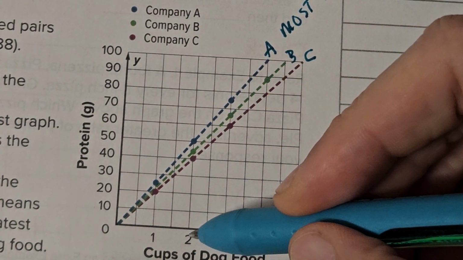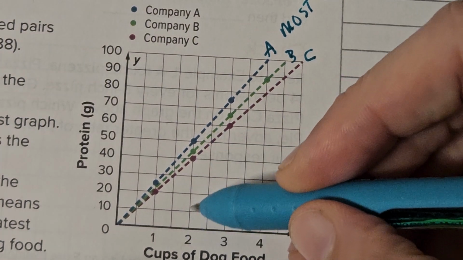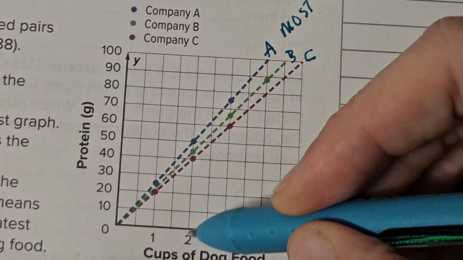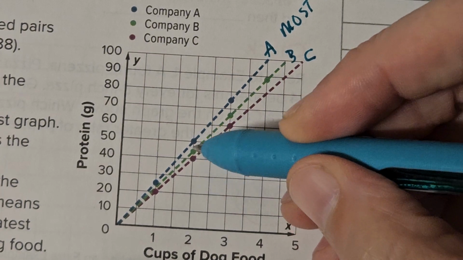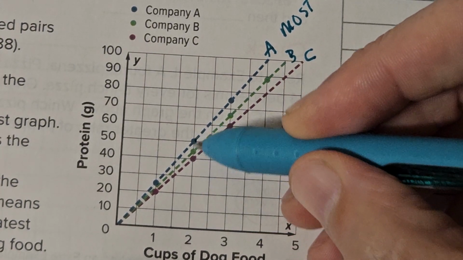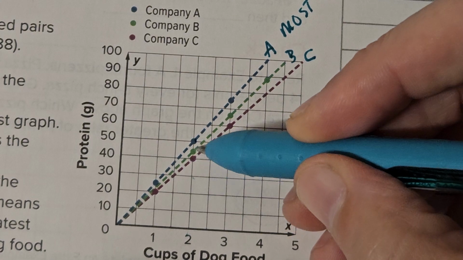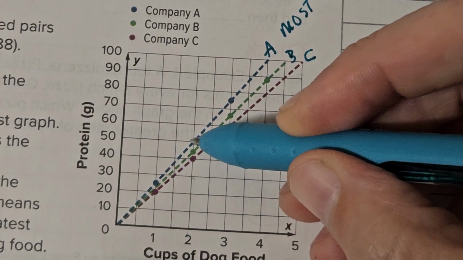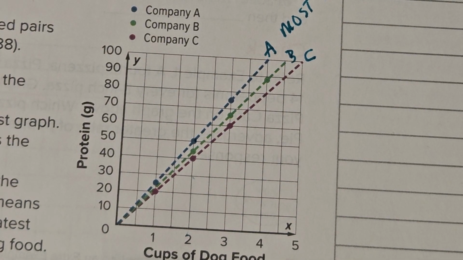You could also find a cup that they all have the same. Like here they plotted, they all had 2 cups, and you can see these numbers here. A has the most for every 2 cups of protein, because here's 40, maybe a little 44, and then 50. All right?